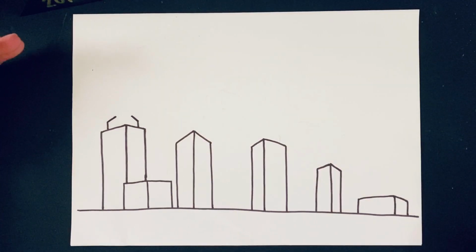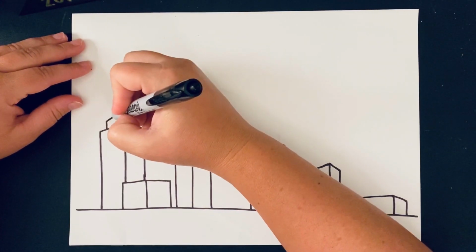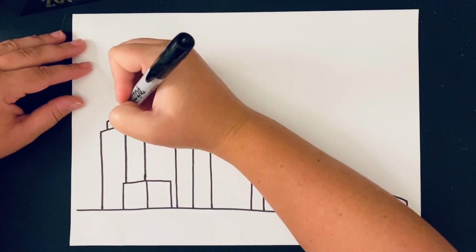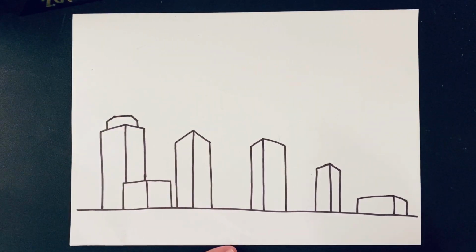Yours does not have to look like mine at all. You can make yours look a little bit different if you want. And then I'm going to connect it with a straight line. You could even add a spindle to the top. We'll add details later, okay?